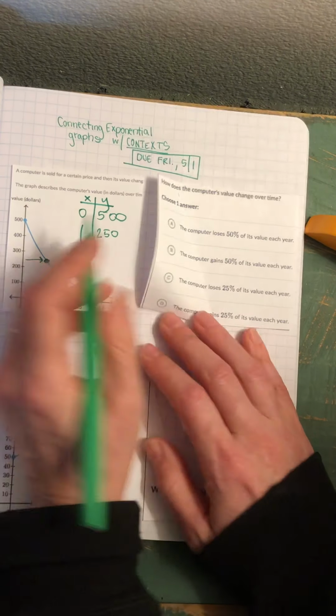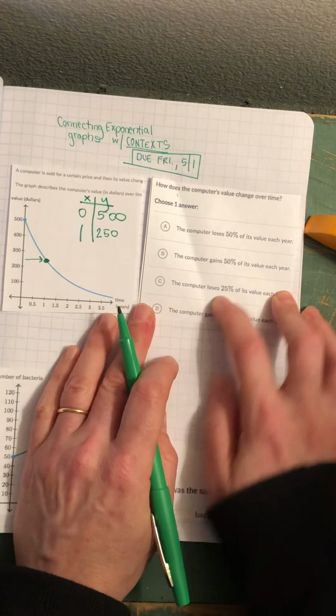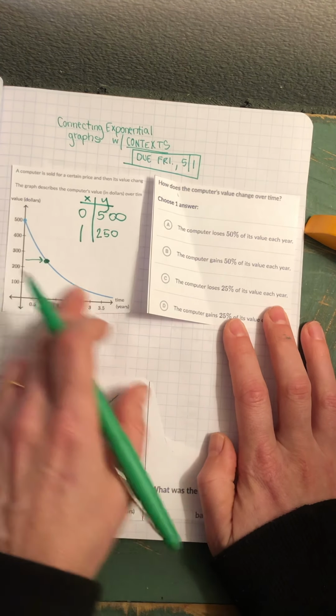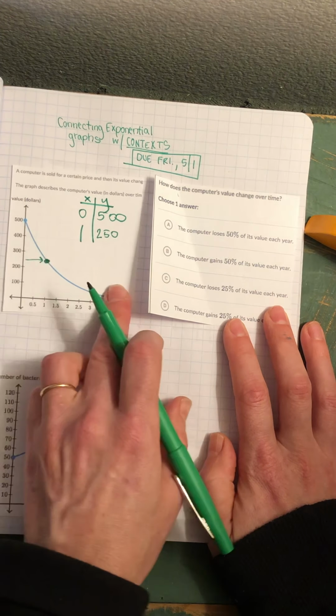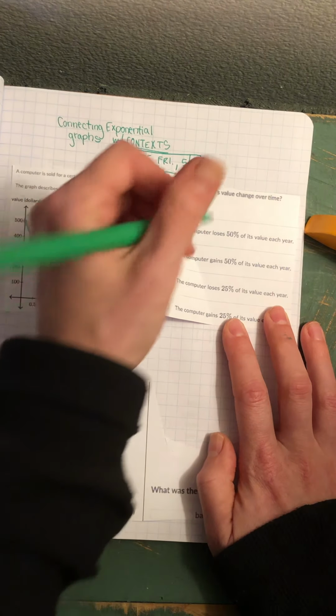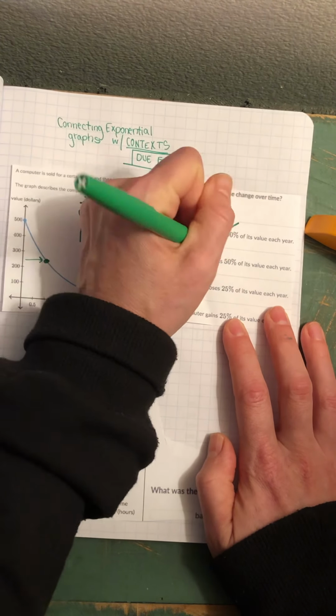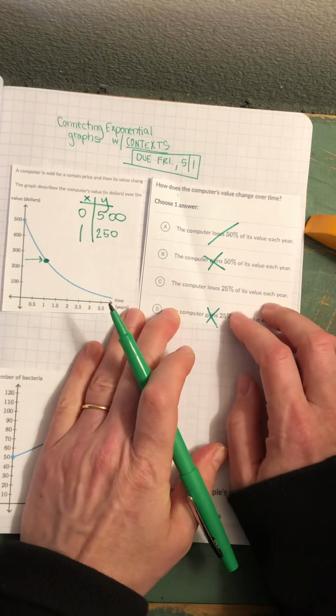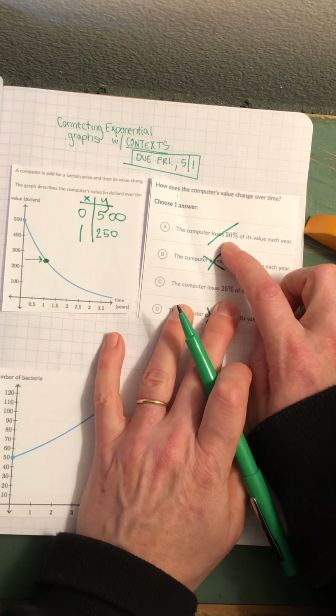So I'm looking at my options here. First, it says loses or gains. So it does not gain. This is exponential decay from left to right. This goes down. So I'm not losing it. Or yes, I am losing things. Sorry, it's not gaining, it's losing. Okay, so then we've either got 25% or 50%.